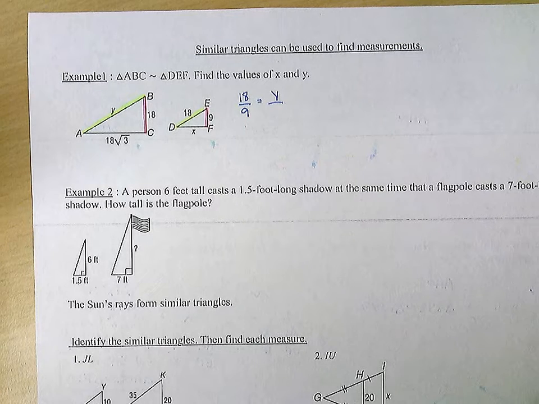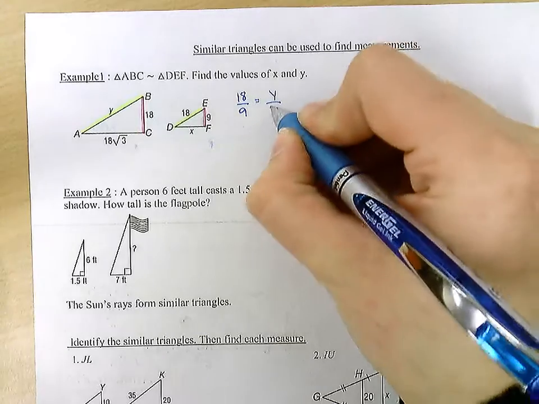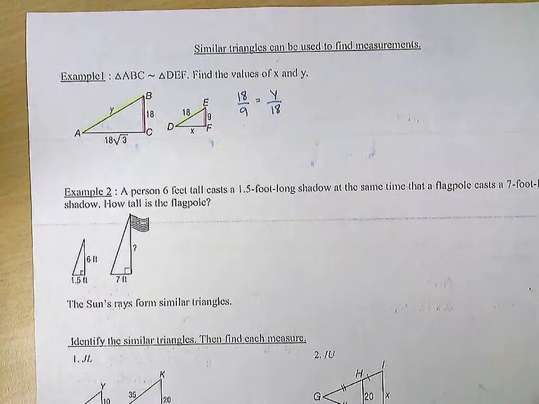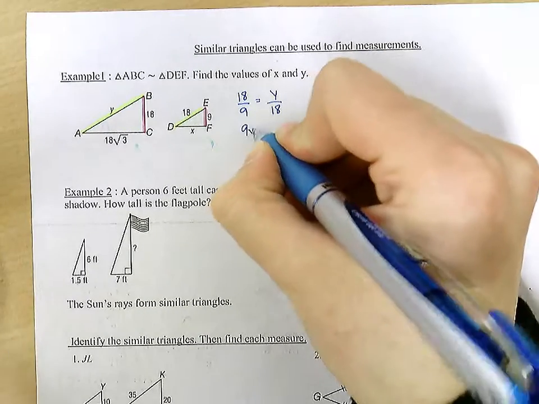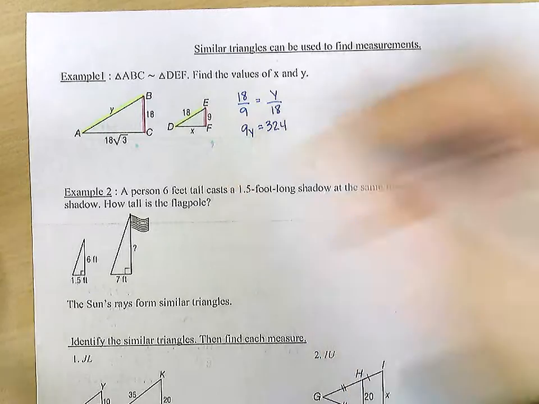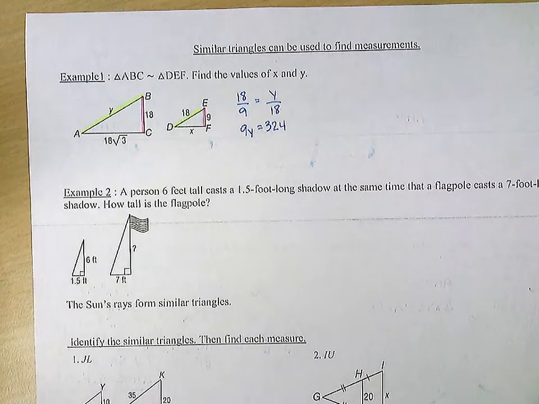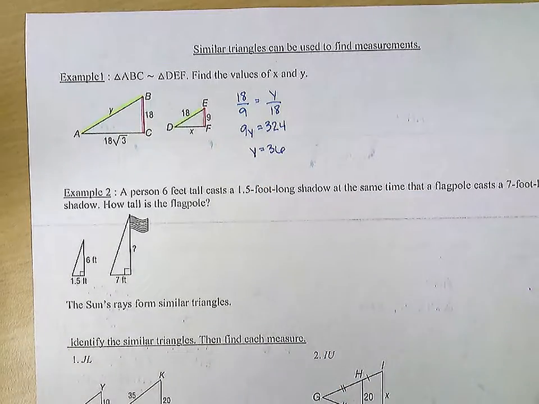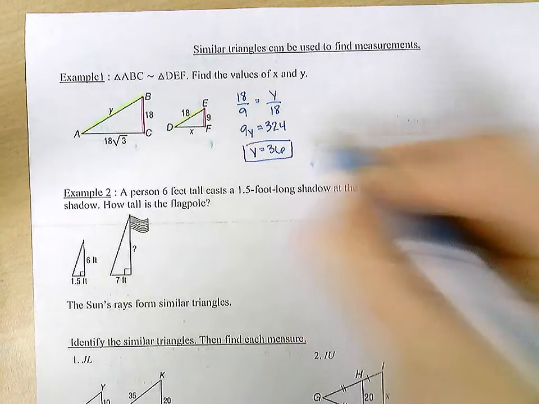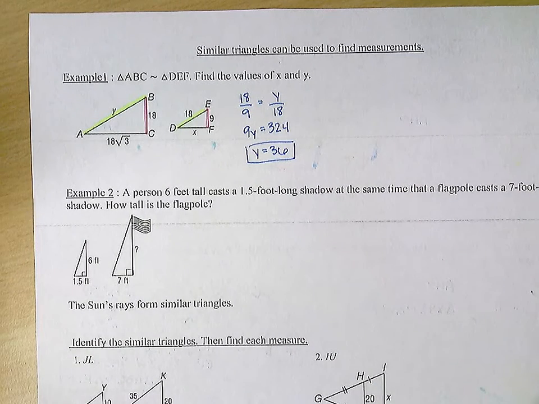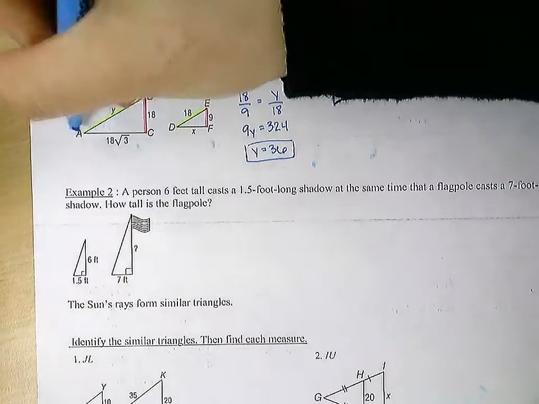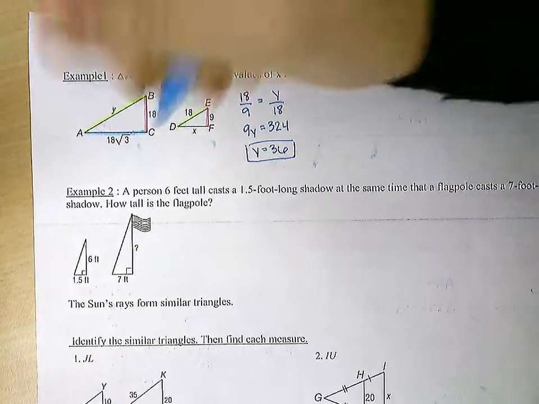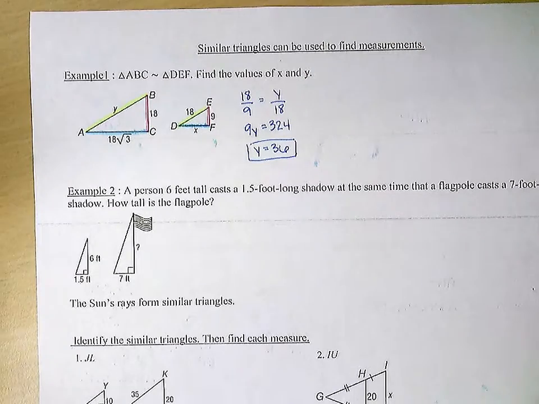What's y's corresponding side? 18. To solve for y, I just need to cross multiply. So I have 9y is equal to 324. Divide by 9. And y is 36. Now I still have to solve for x. Okay, and x's similar side is 18 times the square root of 3. Okay, so those are my similar sides there.